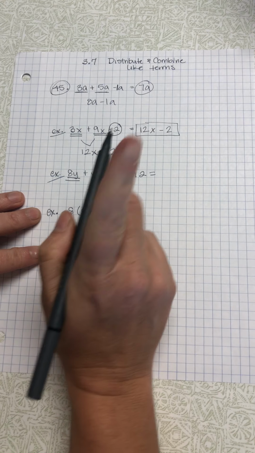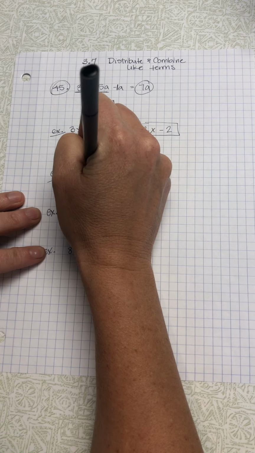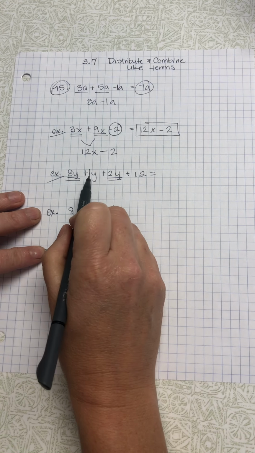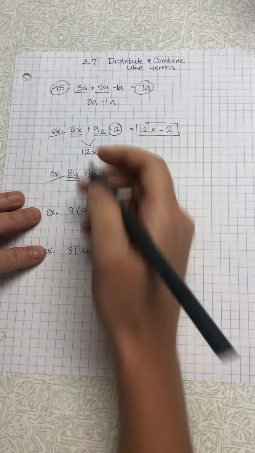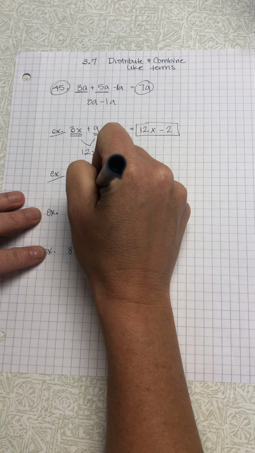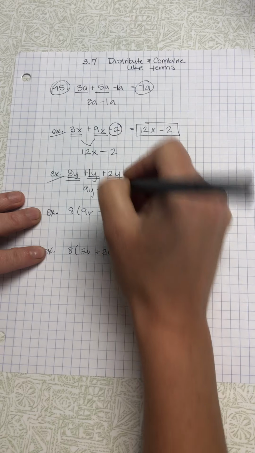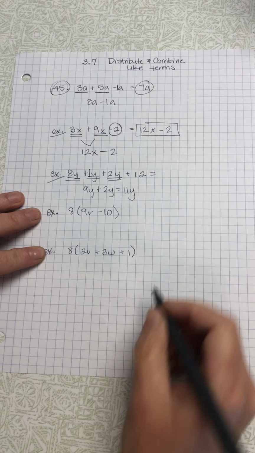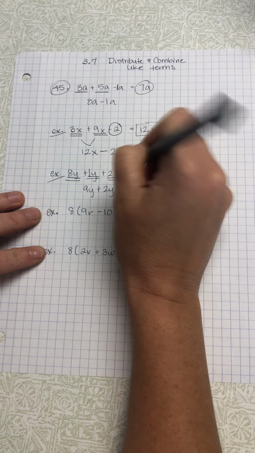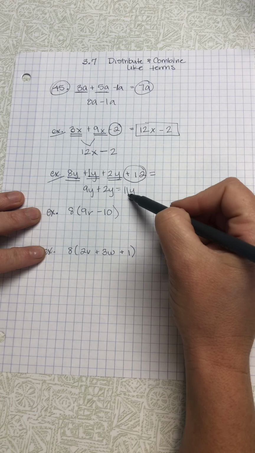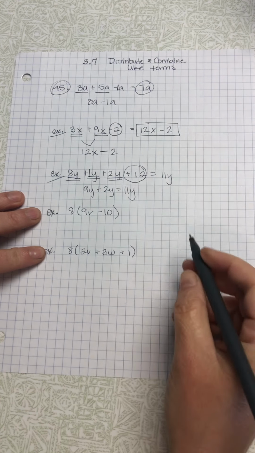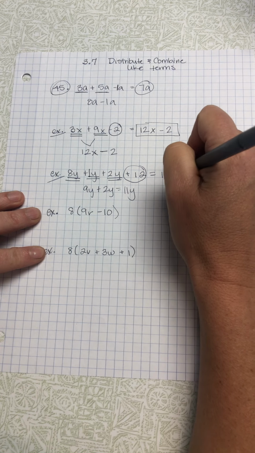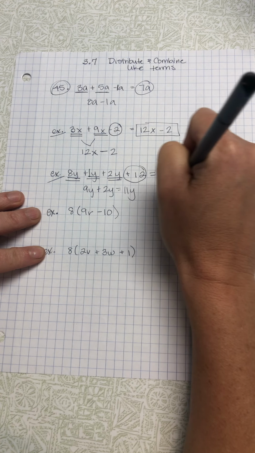If there is 1 there, it represents 1 even if they don't show it, okay? So 8y plus 1y is 9y plus 2 more y's is 11y. And then plus 12 is all by itself. It can't be combined to the 11y because it doesn't have the same label. So we end up with 11y plus 12.